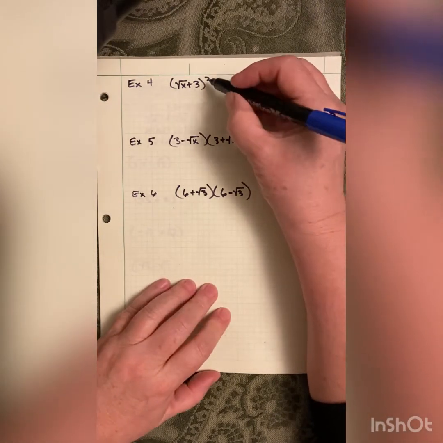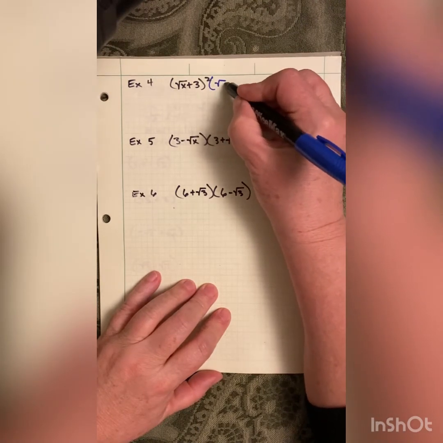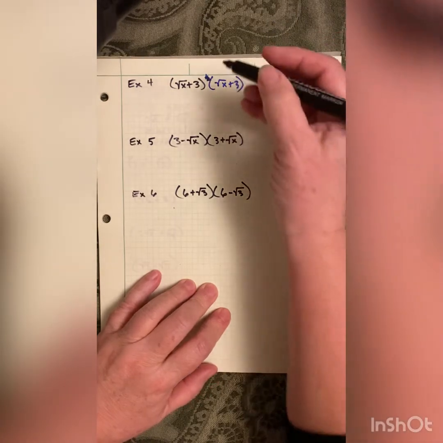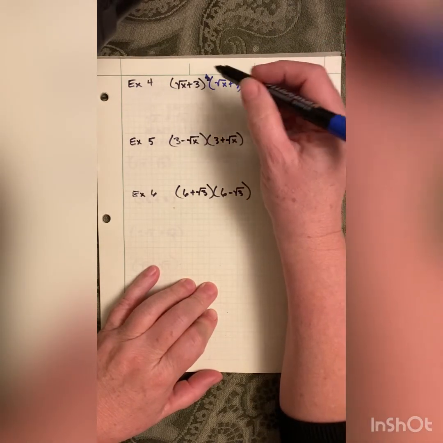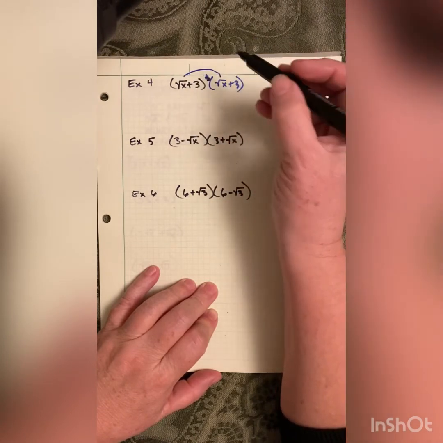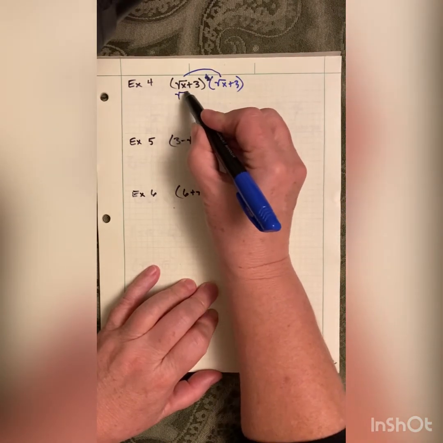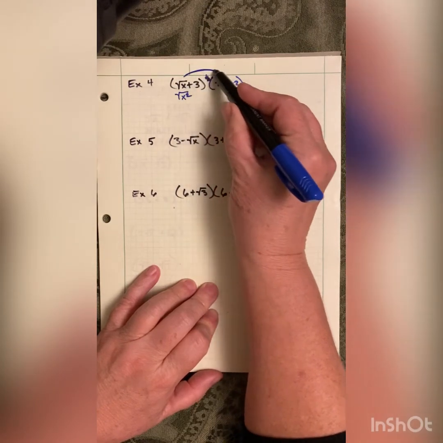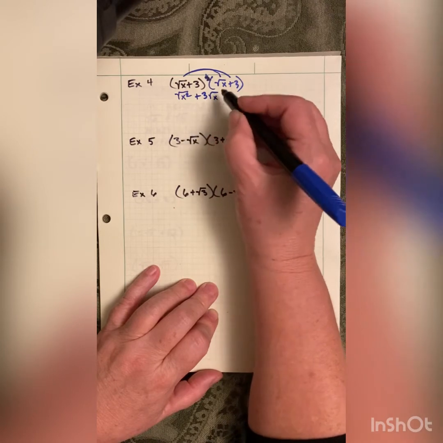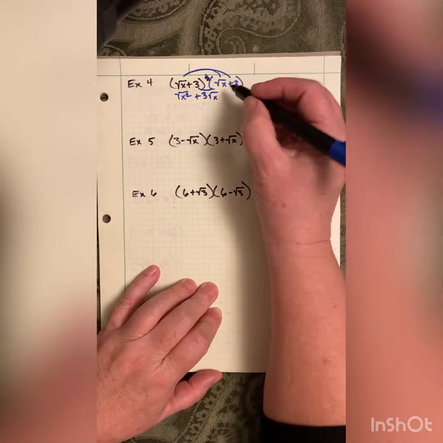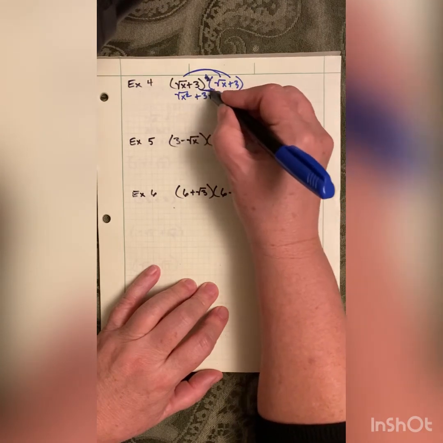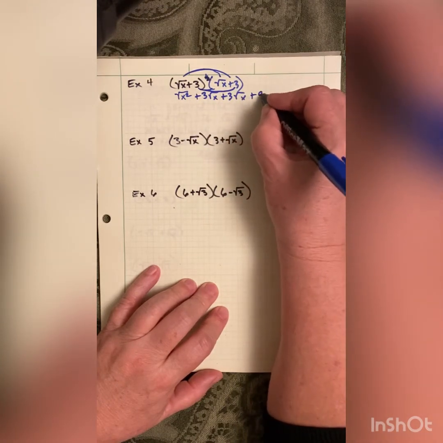This really means this, right? Okay, now distribute, and I am going to FOIL it out. So square root of x times square root of x will give me the square root of x squared. Square root of x times 3 will give me a positive 3 square root of x. A 3 times square root of x will give me a positive 3 square root of x. And 3 times 3 gives me a 9.